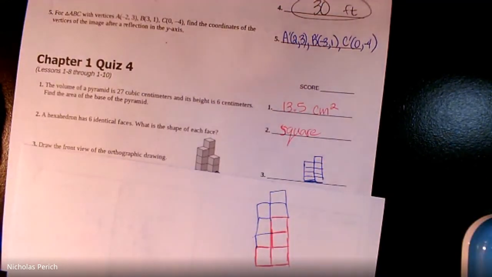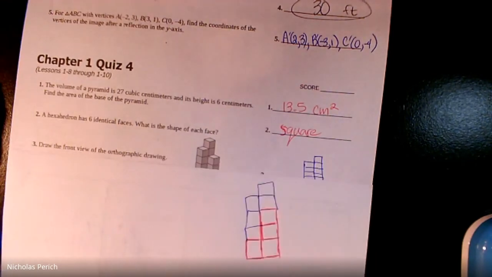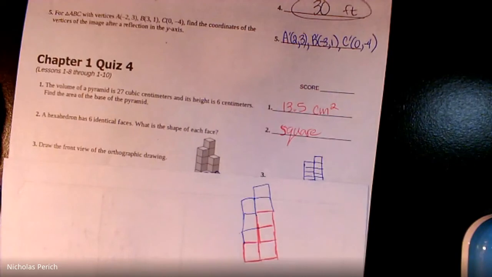Now, fortunately, you will never have to do anything like that on a computer test. It's very possible that you see one where it's multiple choice and it asks you for the front view.